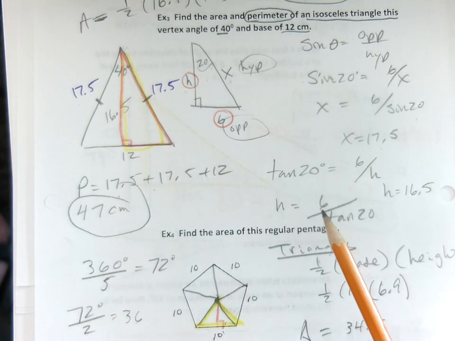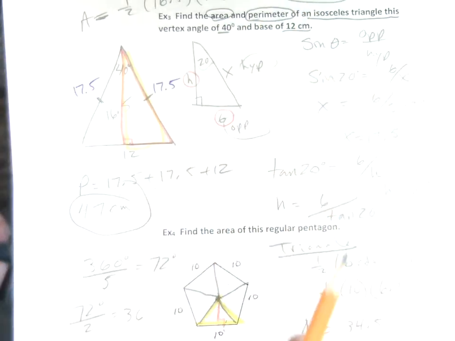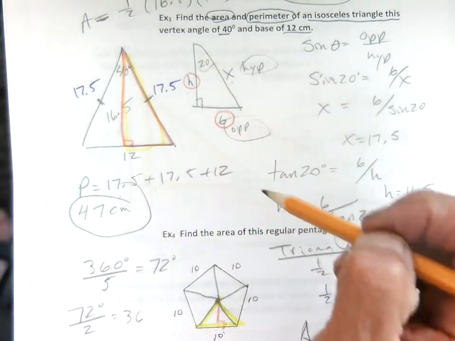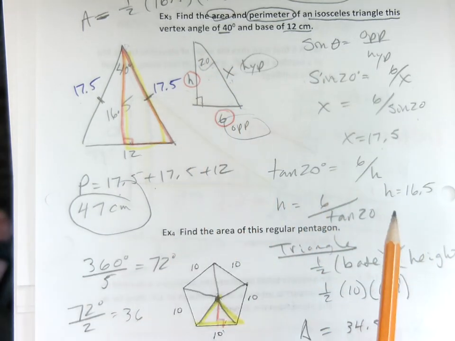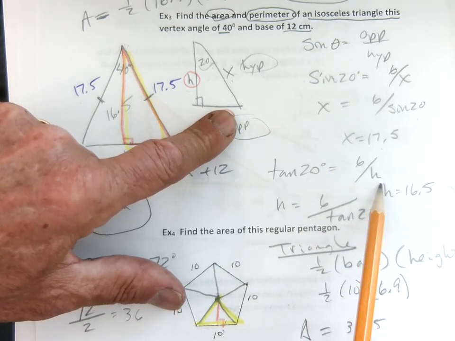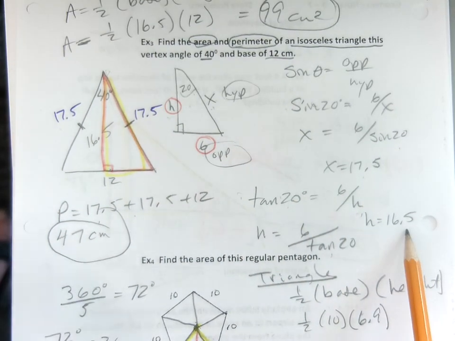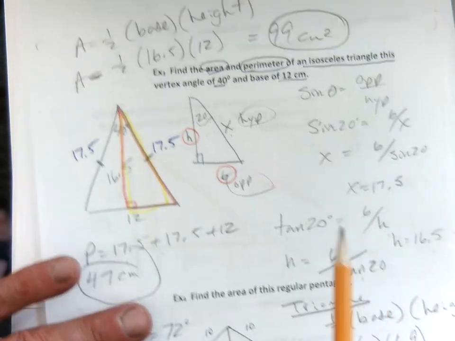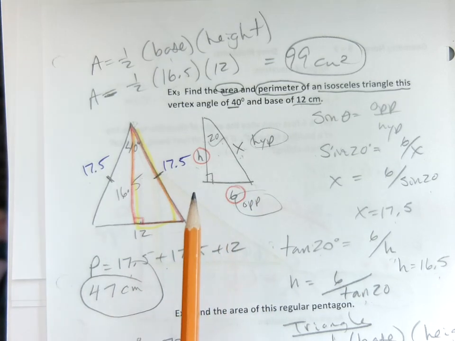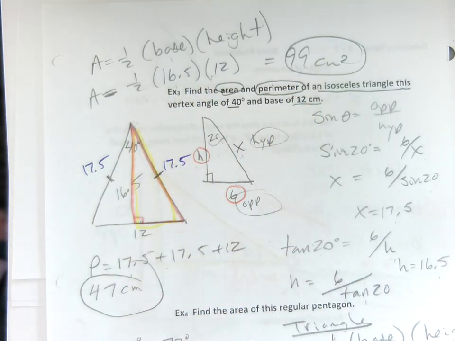Now I also want to find the area. To find the area, I know that the area of any triangle is going to be one half base times height. So I had to find the height, and I found the height by opposite over adjacent, tangent. So I did tangent of 20 is equal to 6 over the height. Again, I multiplied by the height, divided by tangent 20, and I got the height to be about 16.5. So then I did one half base, which is my 12, times my height, which is 16.5. Multiplied those out in my calculator, and I got the area about 99 centimeters squared.